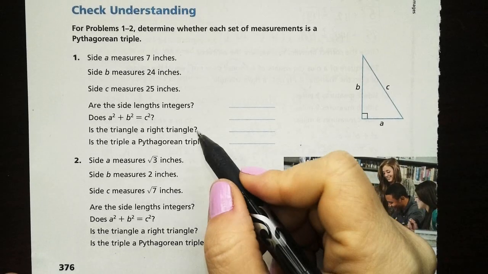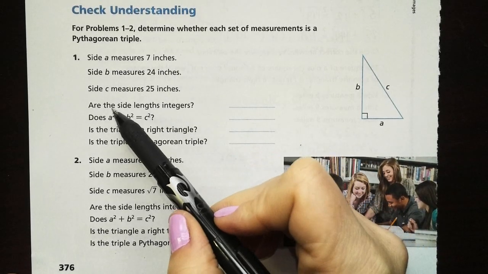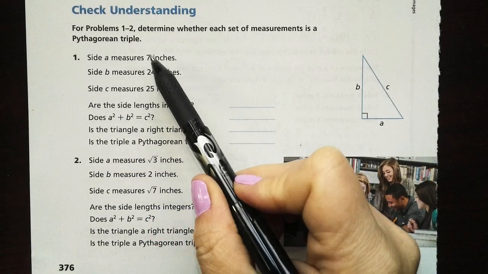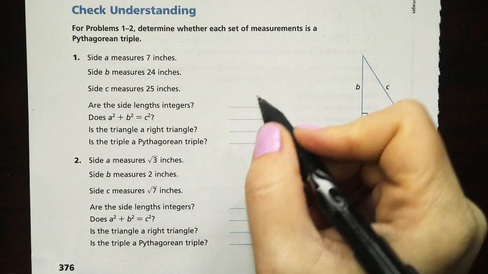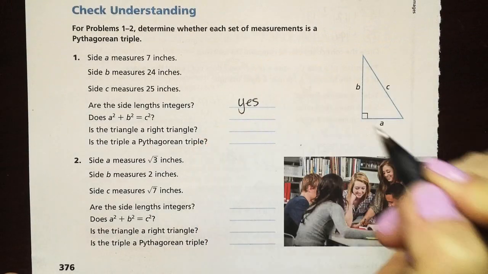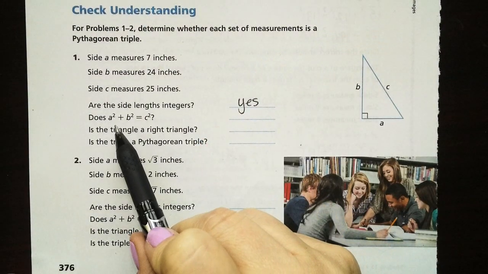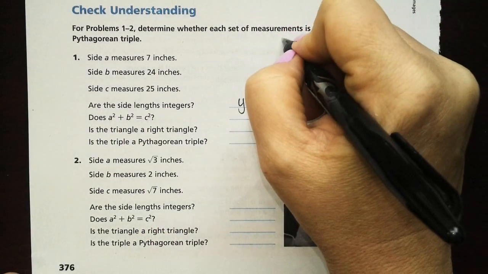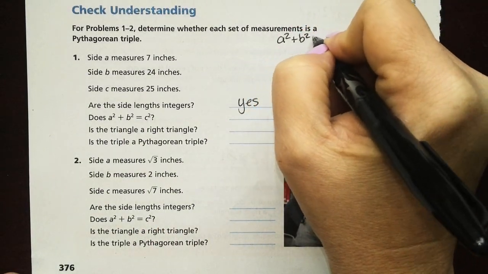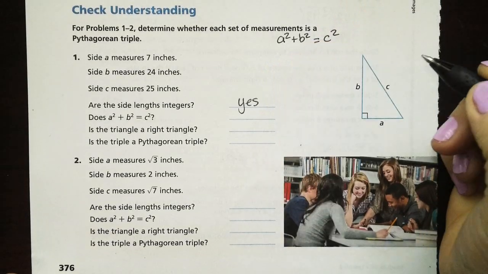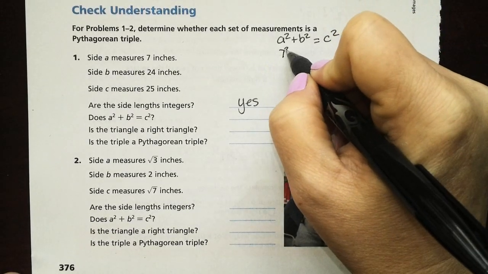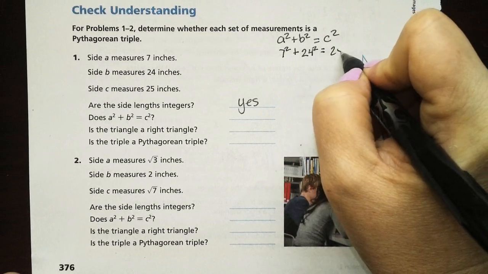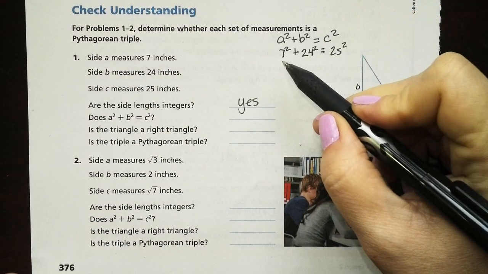All right, so hopefully you gave them a try. Now we're going to answer these questions. Are the side lengths integers? So we look back, they are positive whole numbers, so yes, they are integers. Does a squared plus b squared equal c squared? Let's find out. So let's plug it in. So a is 7, b is 24, and c is 25. So now we just need to square them.